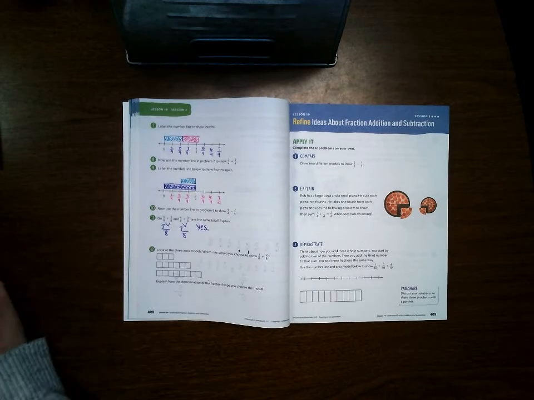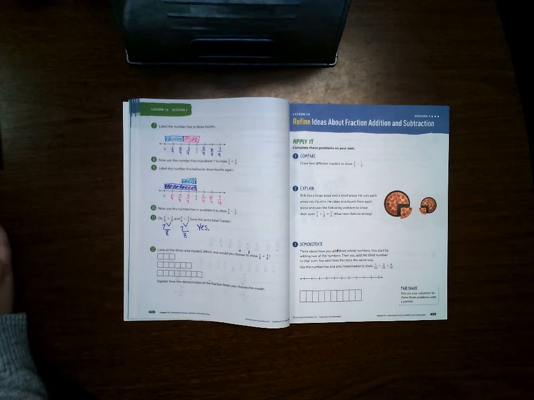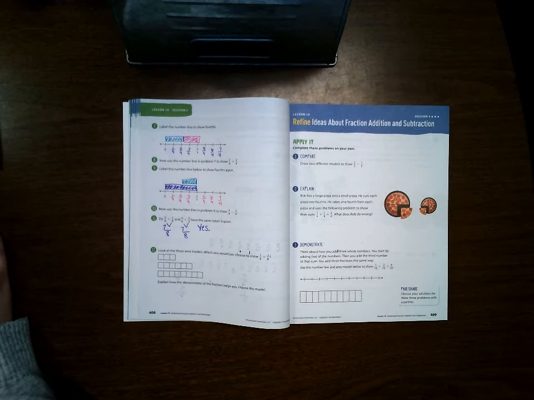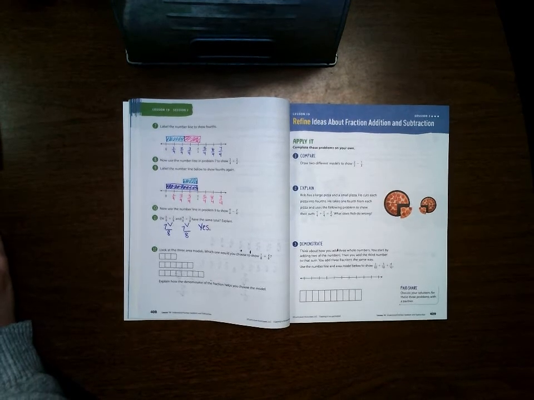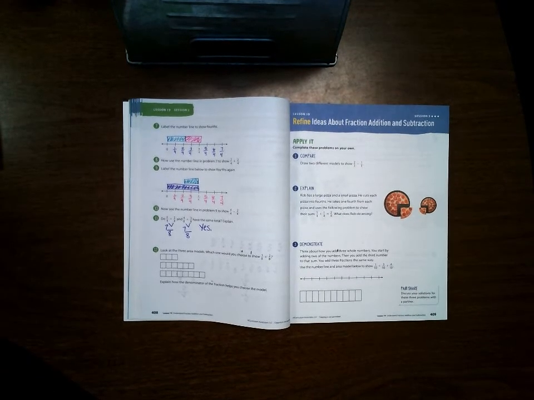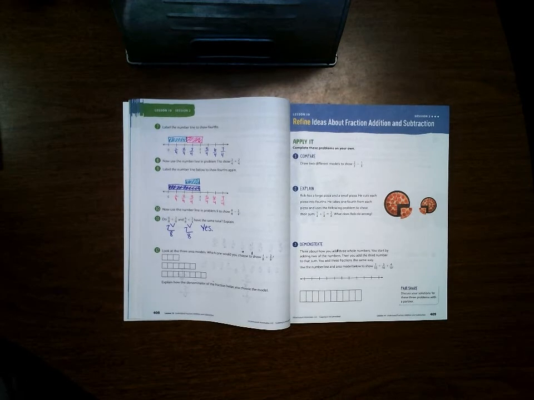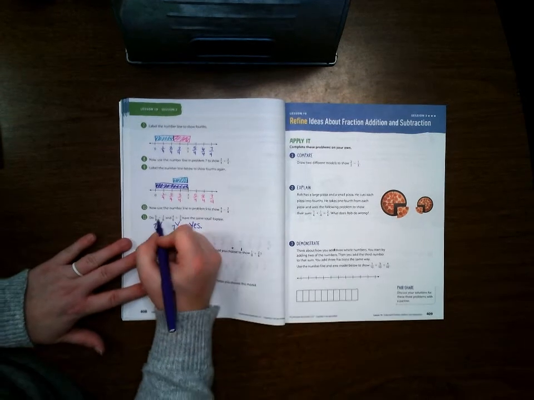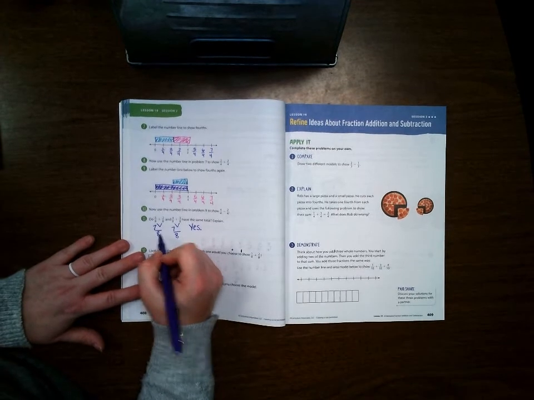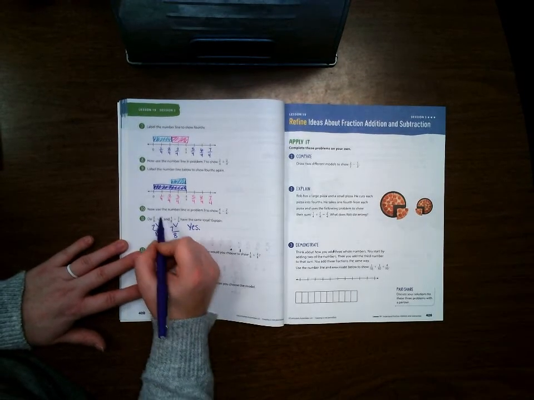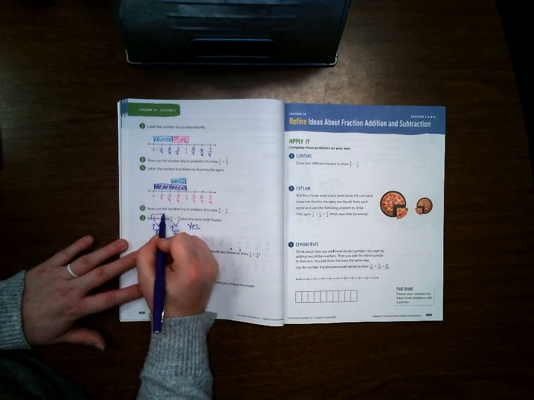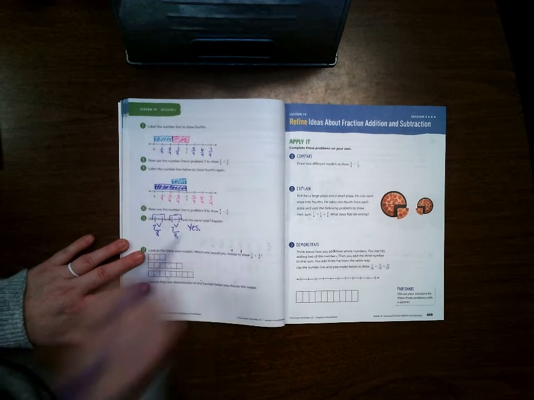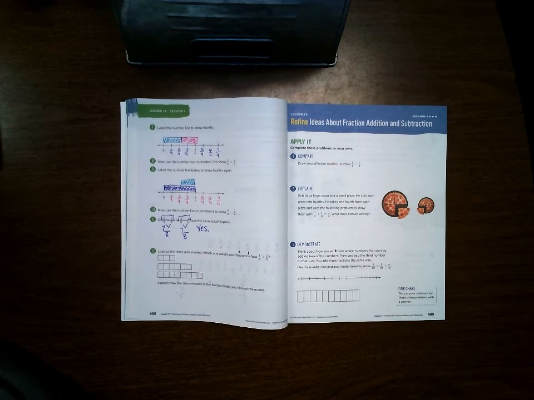And the reason why is because when you add 5/8 plus 2/8, it's 7/8, and when you add 4/8 plus 3/8, it's also 7/8. So they have the same sum, because when you add those, the denominator stays the same, so you're focusing on adding the numerators, and 4 plus 3 and 5 plus 2 both equal 7.